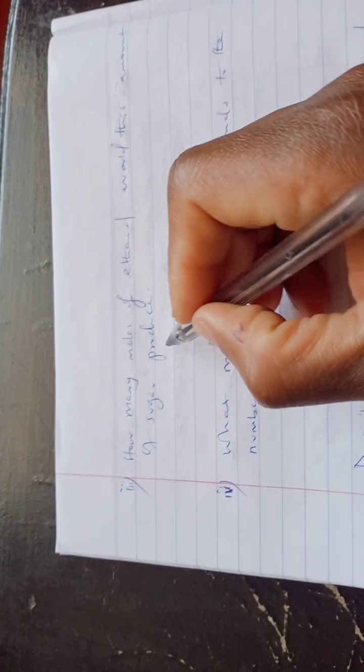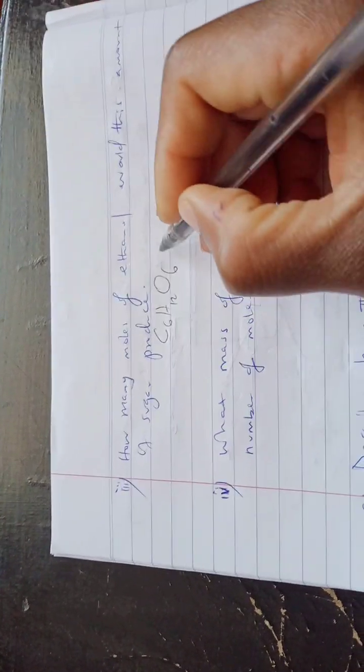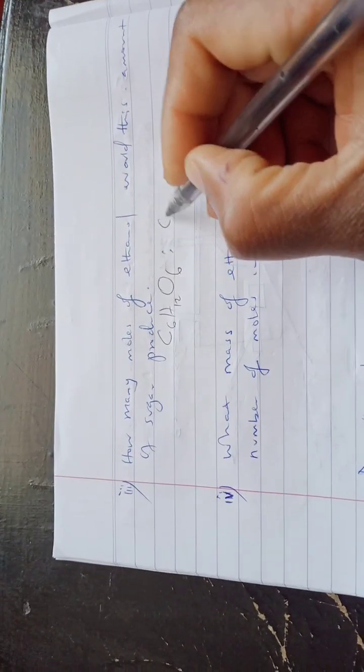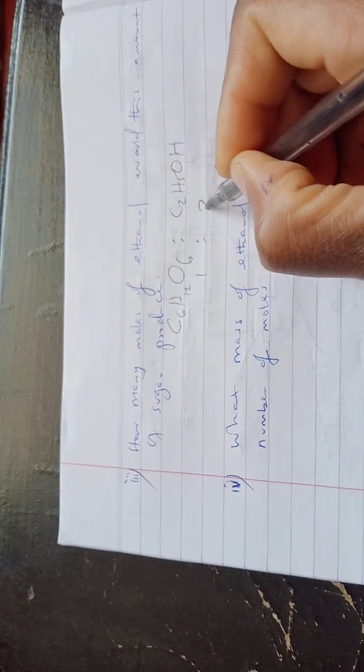The next part says, how many moles of ethanol will this amount of sugar produce? So if you go back to the question, you are told that 1 mole of sugar produces 2 moles of ethanol. So it is very simple. We just write here that 1 mole of that sugar produces ethanol, and the mole ratio is 1:2.